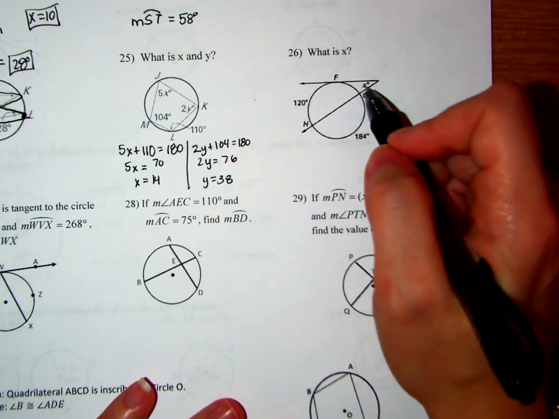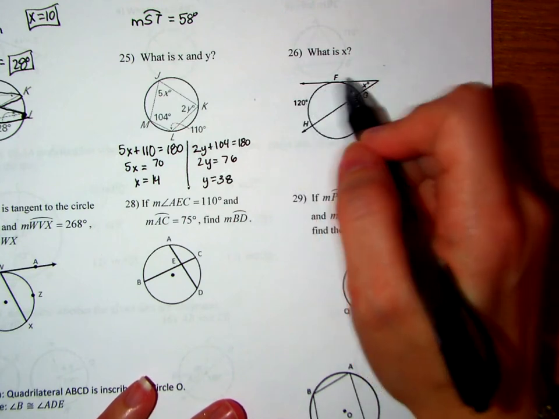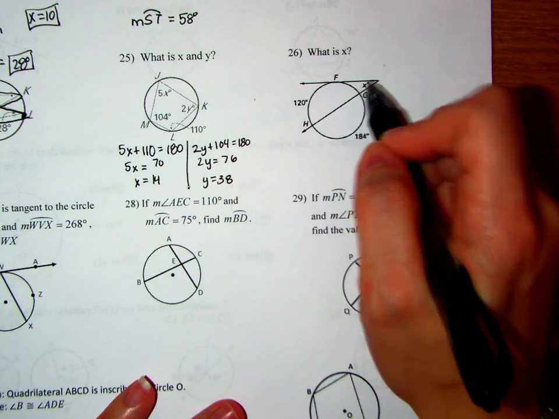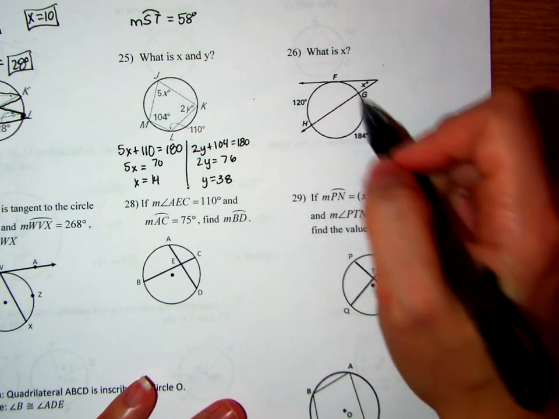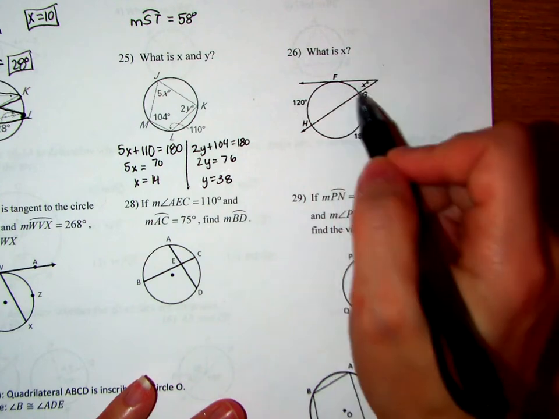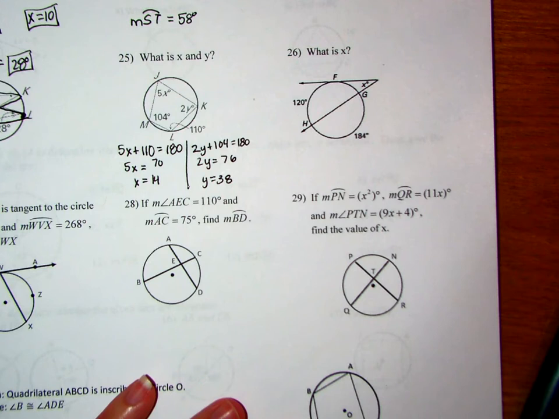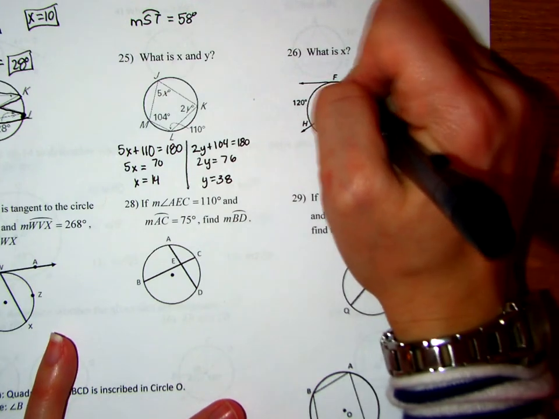On number 26, we're supposed to find x. Remember, if it's on the exterior, it's going to be the big arc minus the small arc, divided by 2. Well, what we need to first find out is what the small arc is. And I've used 184 and 120, which means the remainder amount is going to be that arc right there. So what we need to start with is 360 minus 120 minus 184. And what's left here is going to be 56 degrees.